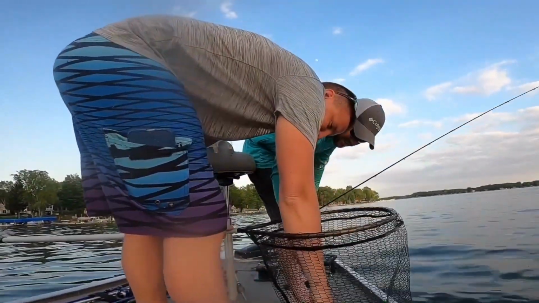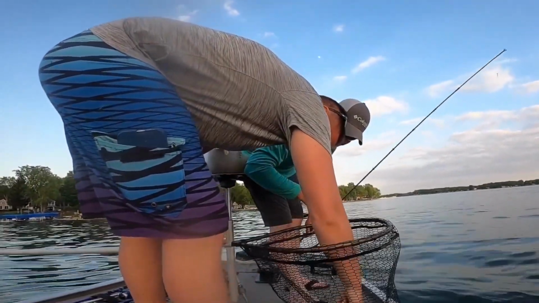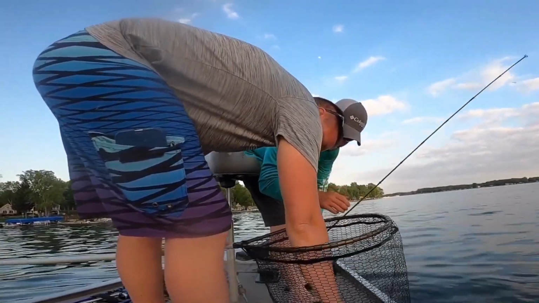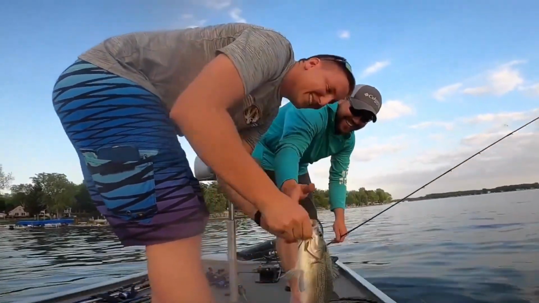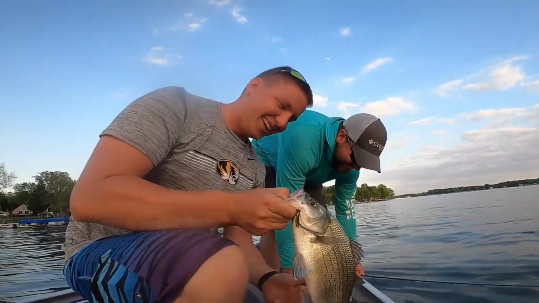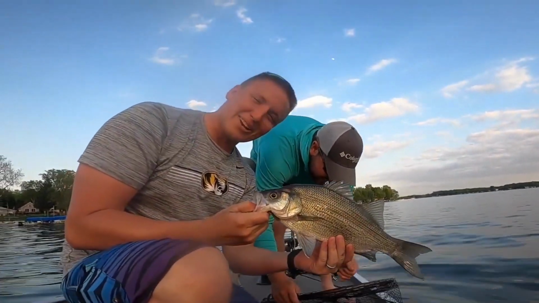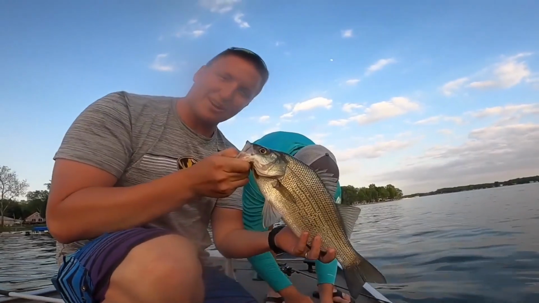Okay, get the jerkbait out of there first. Actually, get the fish first. Good lord, that's a stupid big white. Sam Smith, baby, on them big old whites. That's a 17-inch white. I'm not kidding.